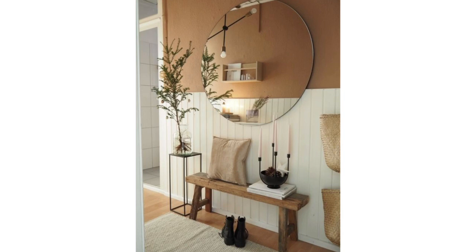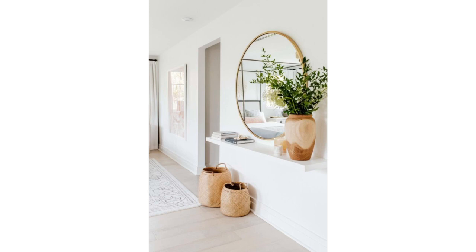Wood on the floor with the white panels on the wall, all with character, with personality, with those natural elements I already told you about, and with the lighting to create that inviting mood as well.